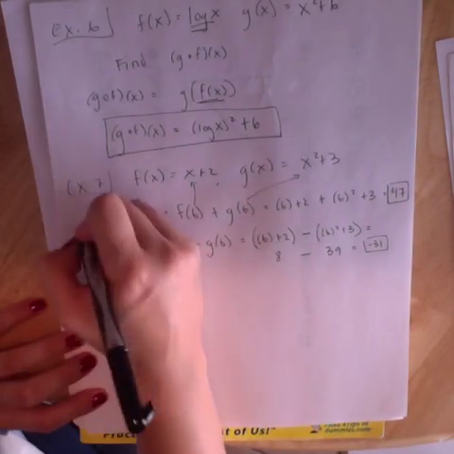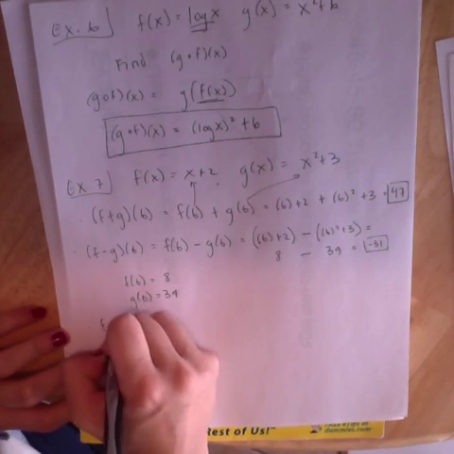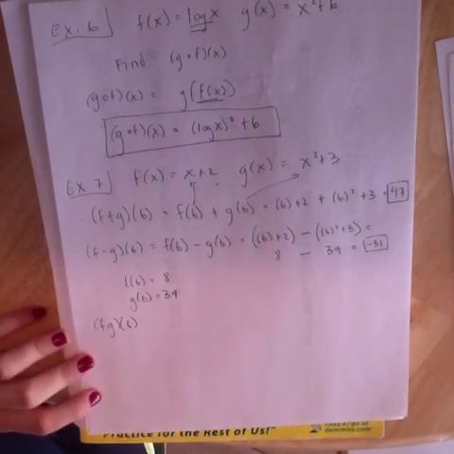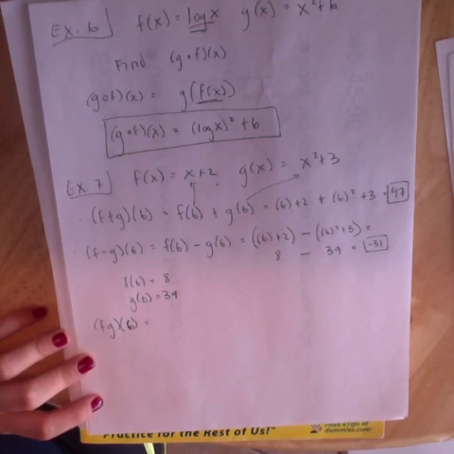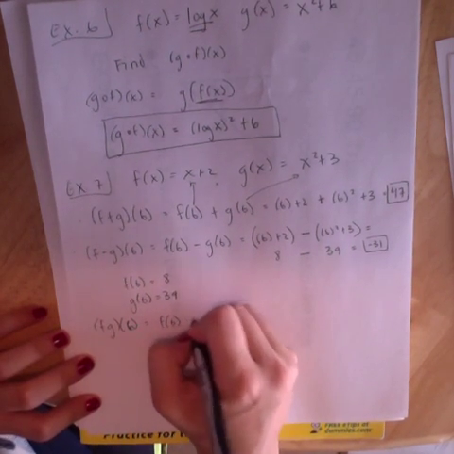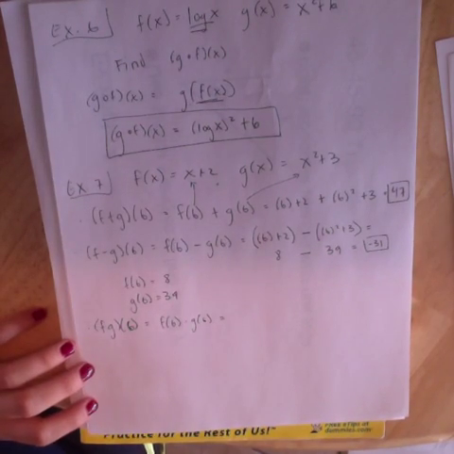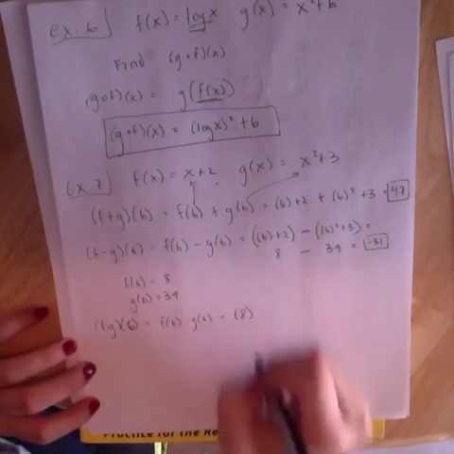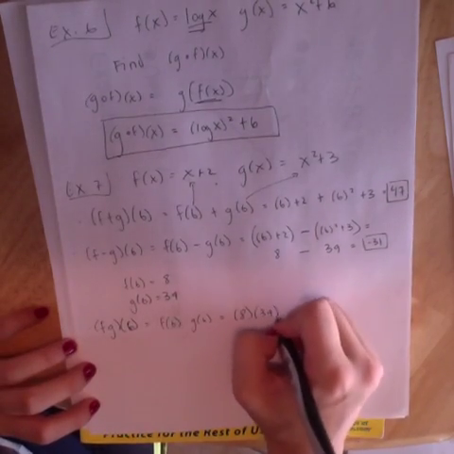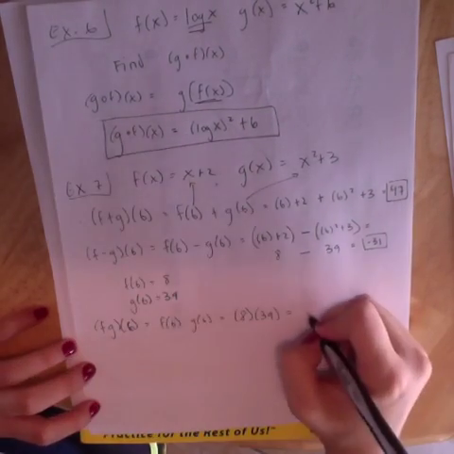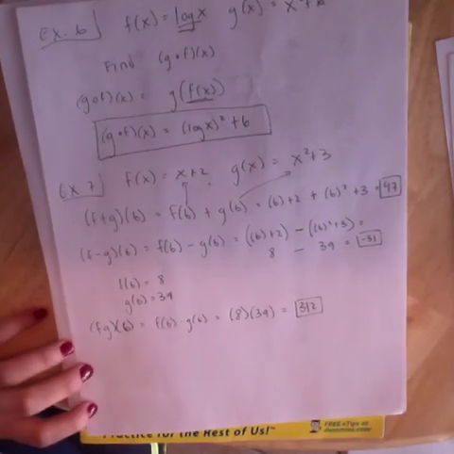So for our next one, that was 1, 2, 3, f times g of 6, that's the same thing as saying f of 6 times g of 6. Well, we know what f of 6 is. f of 6 is 8, and g of 6 is 39. So we have 8 times 39, which is 312.